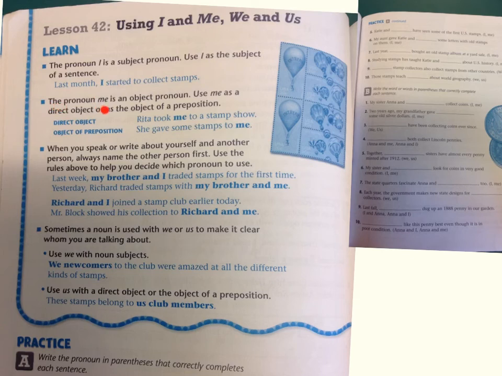The pronoun me is an object pronoun. Obviously, the past couple nights we have looked at subjects and objects, so this is just a continuation of that understanding. So me is an object pronoun. Use me as a direct object or as the object of a preposition. So it says, Rita took me to a stamp show. Rita is the subject of the sentence, so me is the pronoun.